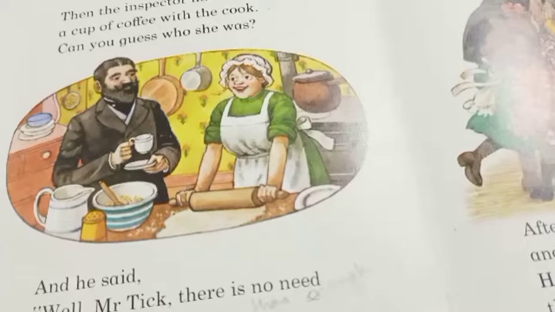Children, as you all know, when the inspector visited the school, the children of Mr. Tick's school were working in different groups. We all know that the children who worked in different groups were the same children, the 6 children of Mr. Tick. But our inspector couldn't identify that. The children which he saw in different groups were the same children. He thought that there are a lot of children in Mr. Tick's school. You see this picture.